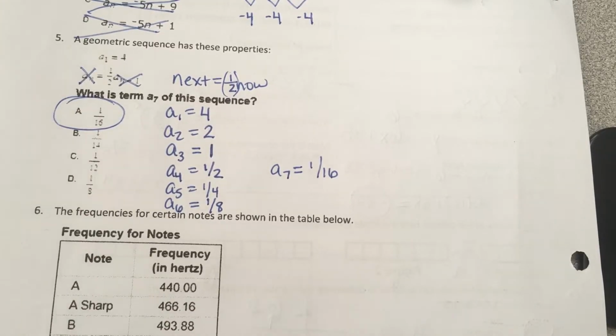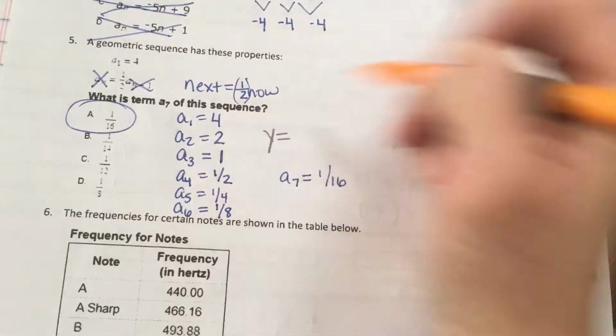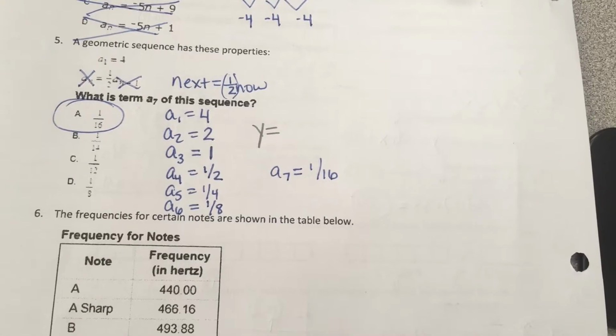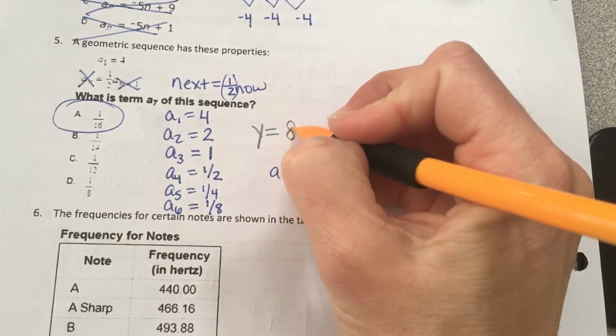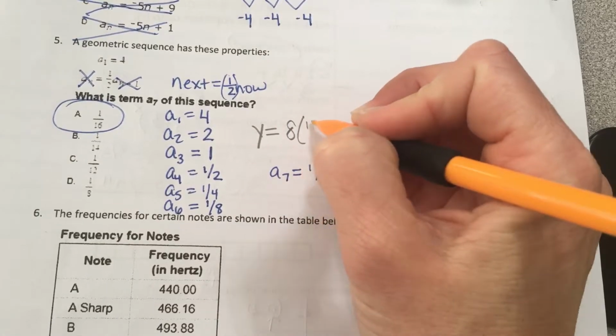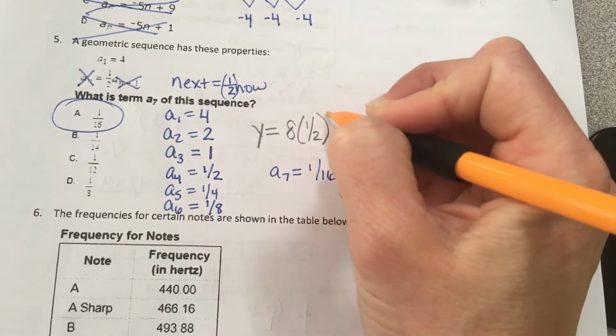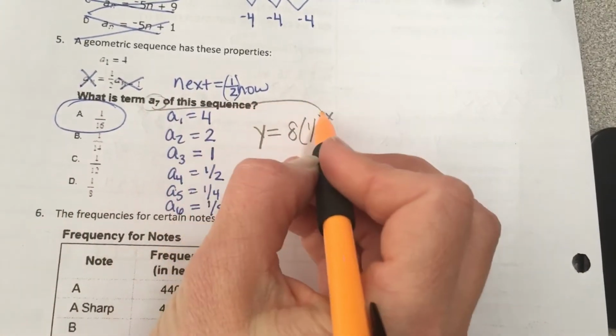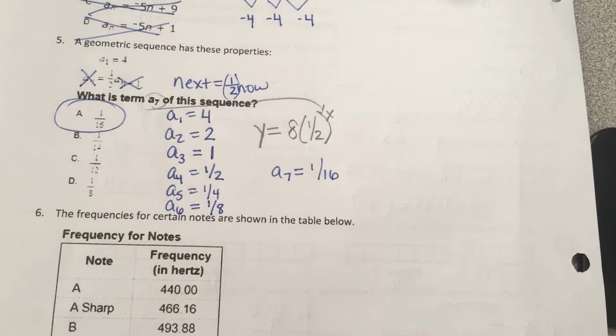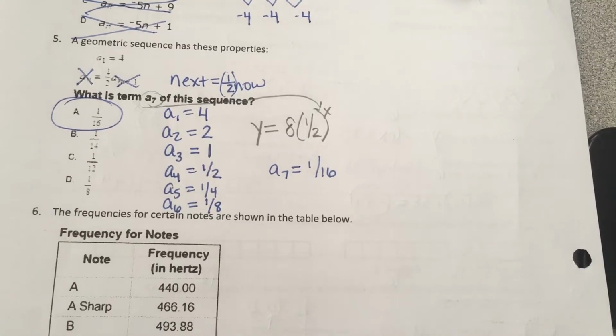Okay, if we were going to write a y equals, what would have been the starting value? 8. Very good. Parentheses, 1/2 to the x. And what number would you plug in for x? 7. So you could also do it that way. Okay? All right, 3 more.